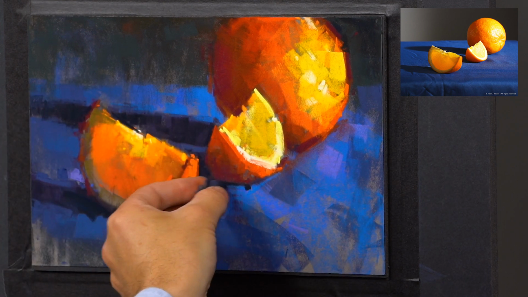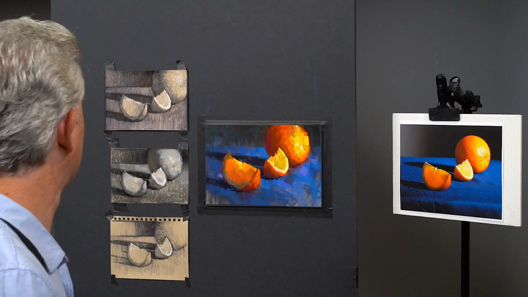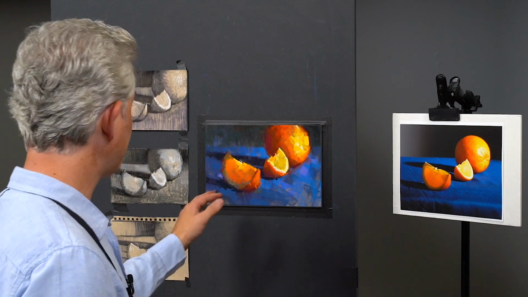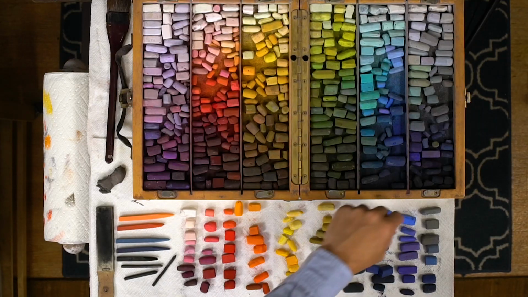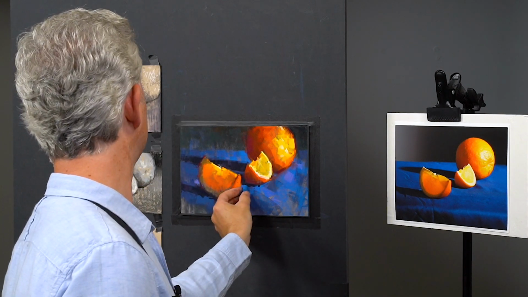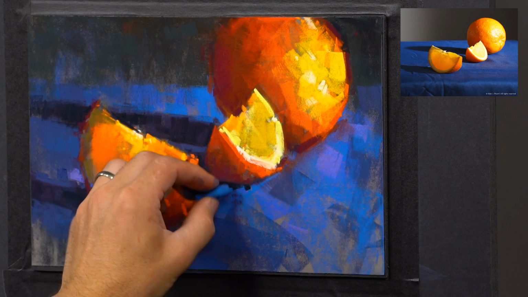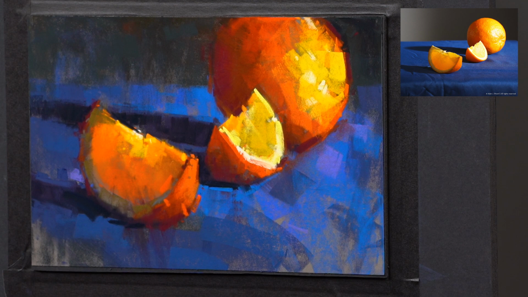Really created some atmosphere in those shadows. Beautiful. Okay, I'm going to come back to very strong chroma. So I'm going to bring out this wild blue. Love it. Got a little high there. Pull the finger, break the edge. I try not to overuse my fingers, but they are definitely good edge manipulation tools.